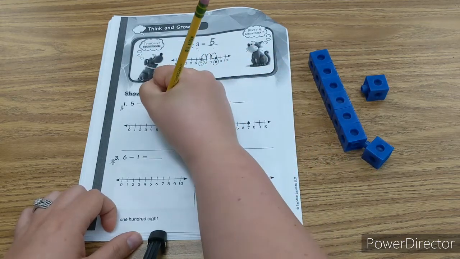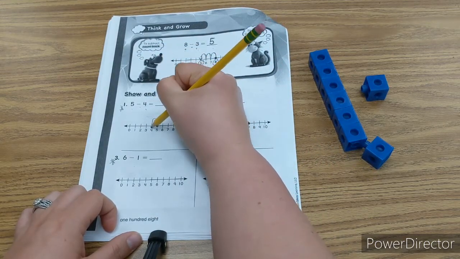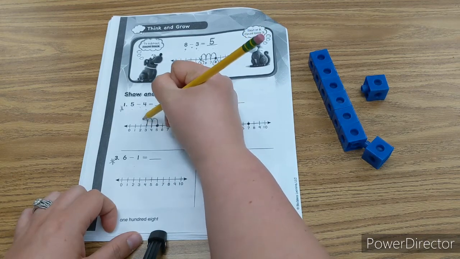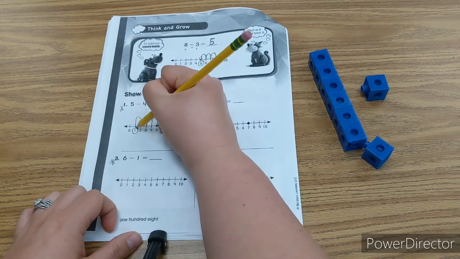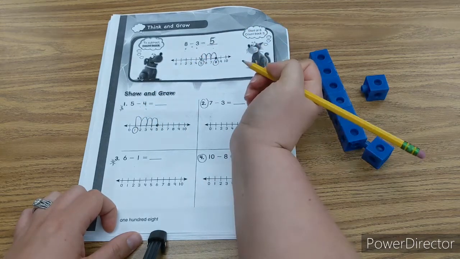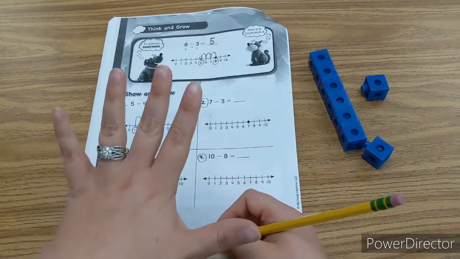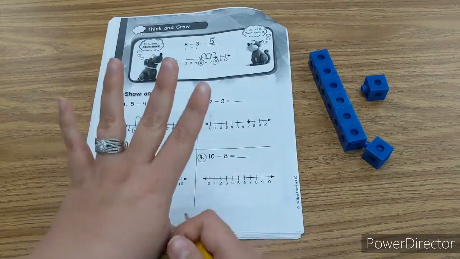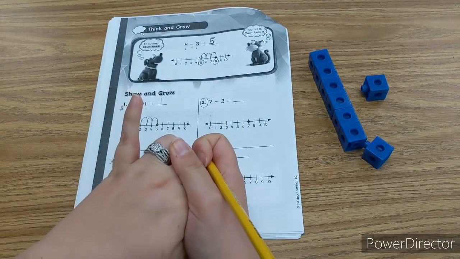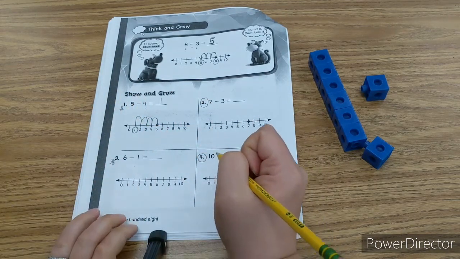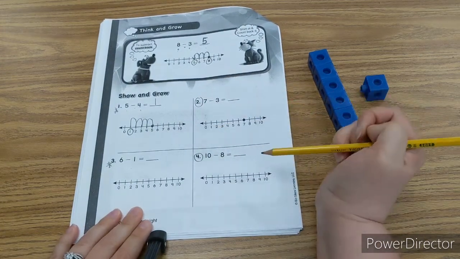So we need to start at 5, and we need to go back 4. 1, 2, 3, 4. What is our difference, our missing part? 1. We can always double check with our hands. 5 minus 4. 1, 2, 3, 4. What do we have left? 1. Okay? Now go ahead and pause the video so you can do number 2.